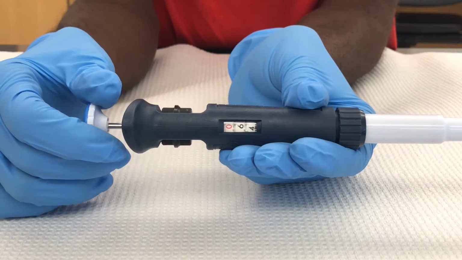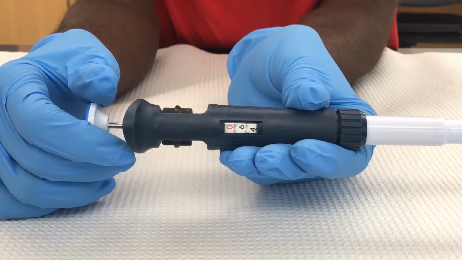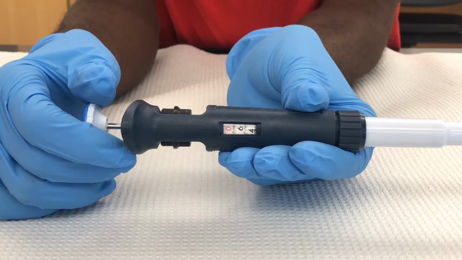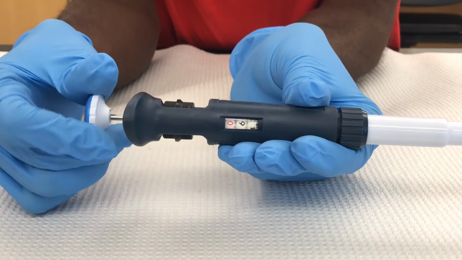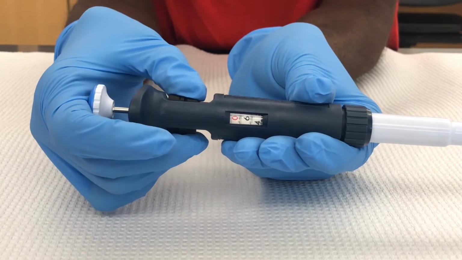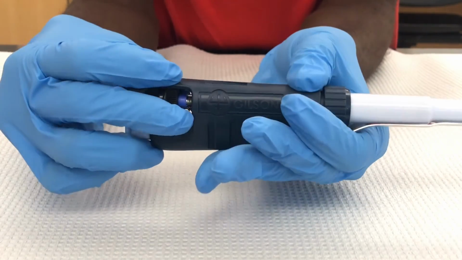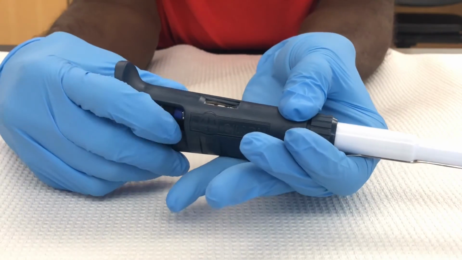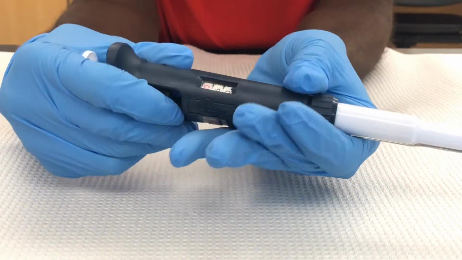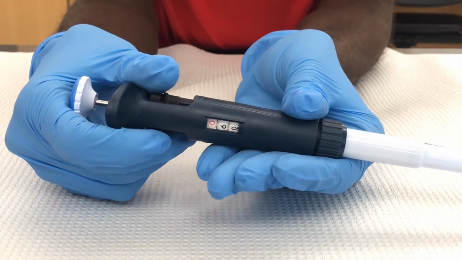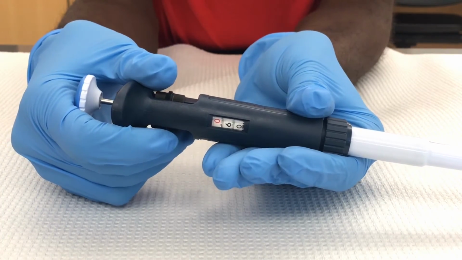For this demonstration, we'll use the P1000 pipette. Set the desired volume by carefully turning either the dial at the top or the black volume adjustment ring at the body of the micropipette to the appropriate volume. This micropipette has now been set to 600 microliters.